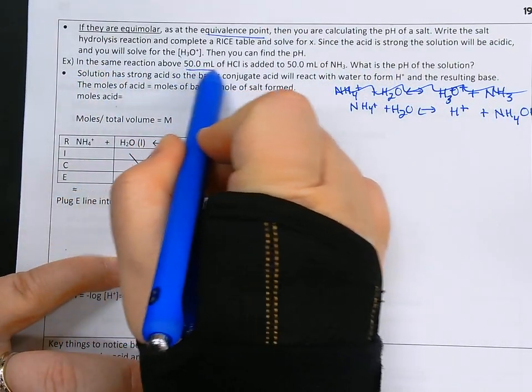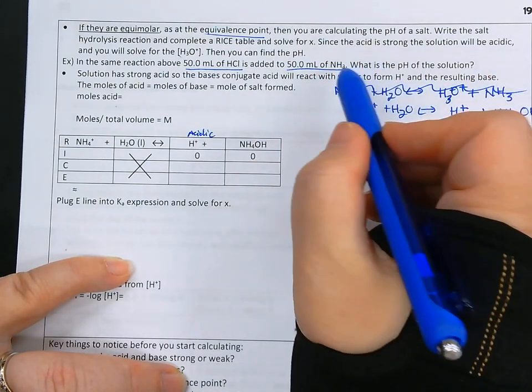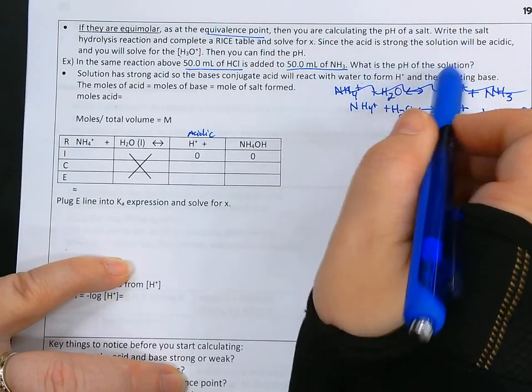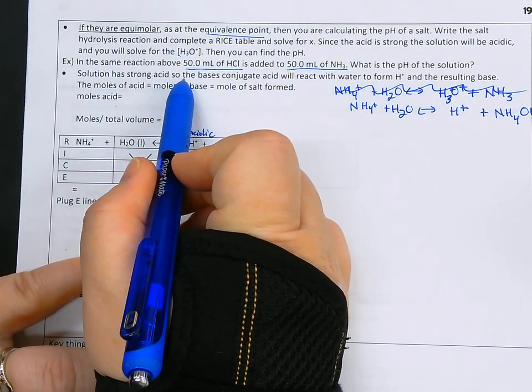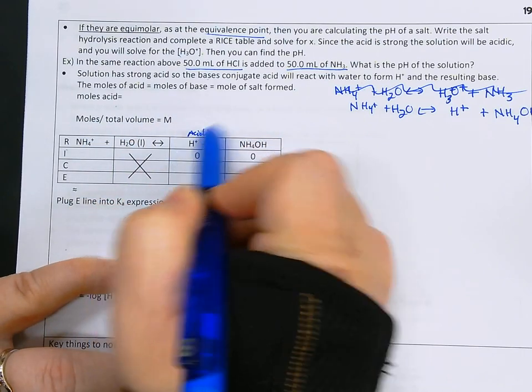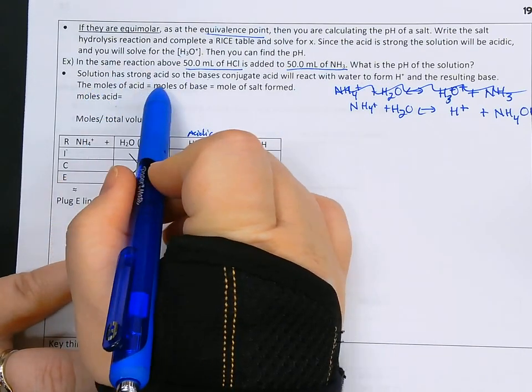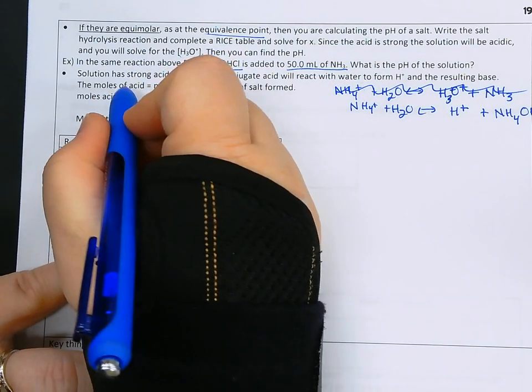Okay, so we got 50 milliliters of HCl, 50 milliliters of NH3. We know they're equal molar, so we're at the equivalence point. What's the pH of the solution? Okay, strong acid, so the base's conjugate will react with water to form hydrogen and the resulting base. Moles of acid equal moles of base equal moles of salt. Everything's equal.